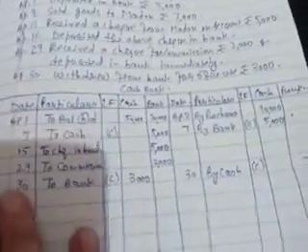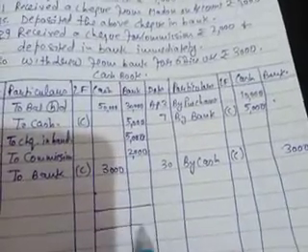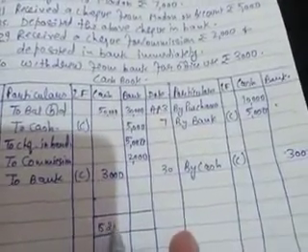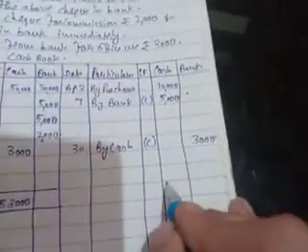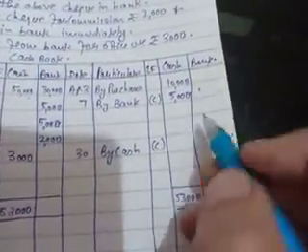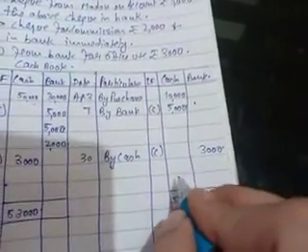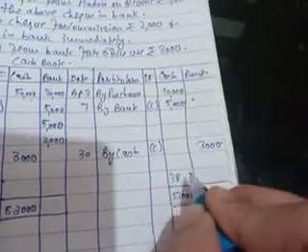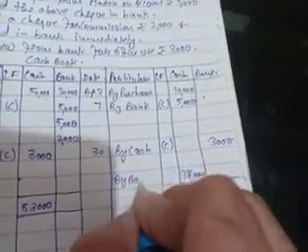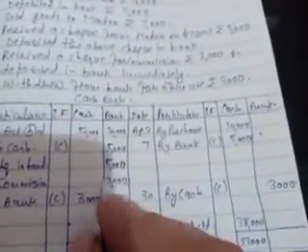Now we will balance this. The total of cash is 50 plus 3, 53,000. Putting the same total here, 53,000, and here it is 10 plus 5, 15. 53 minus 15, 38,000. This is by balance carried down on 30th April. Similarly, we will balance the bank column as well.